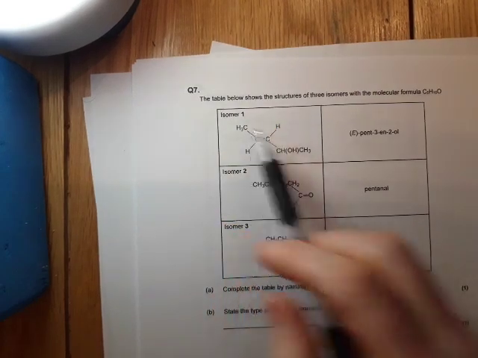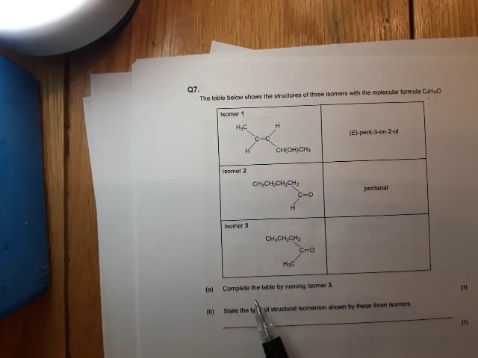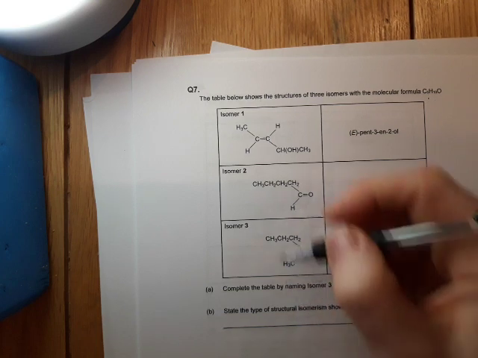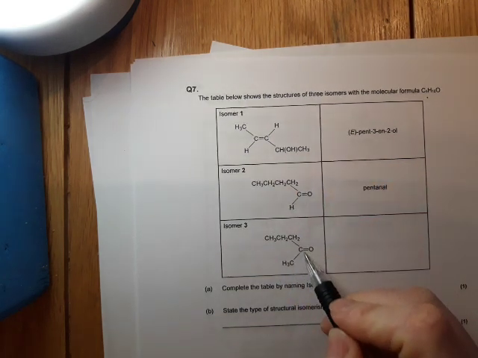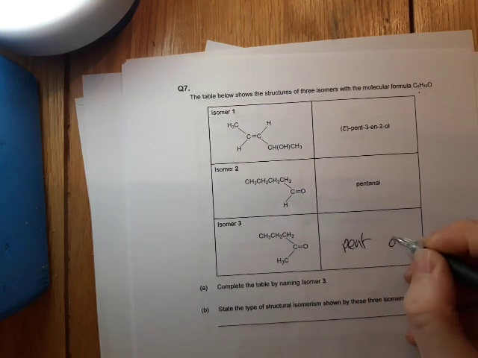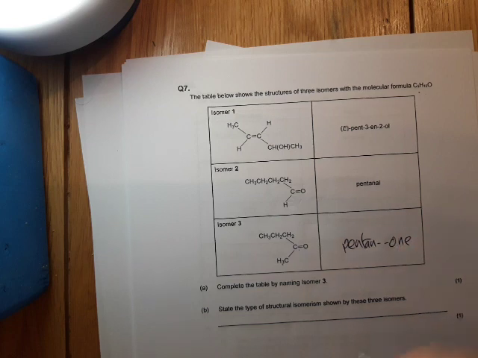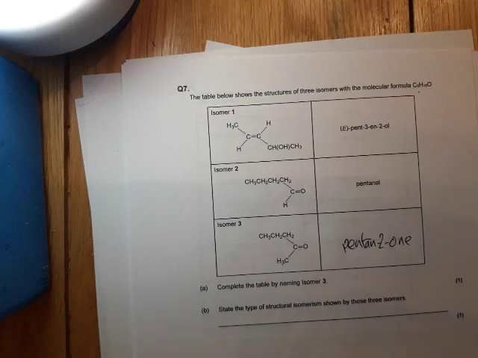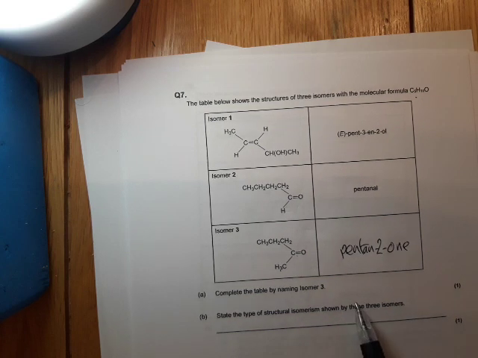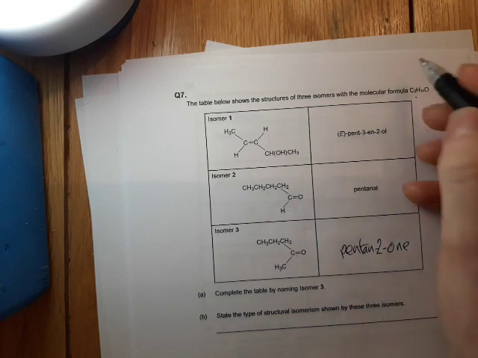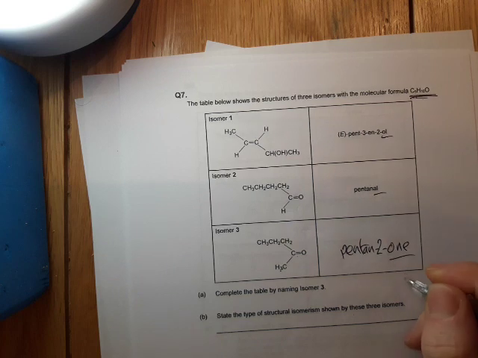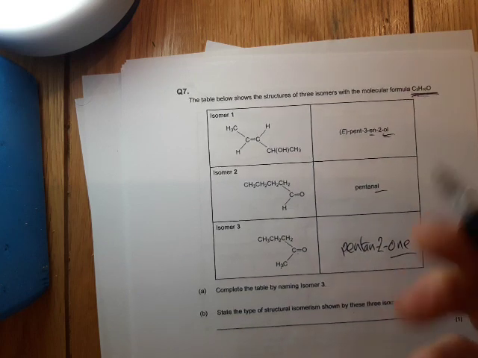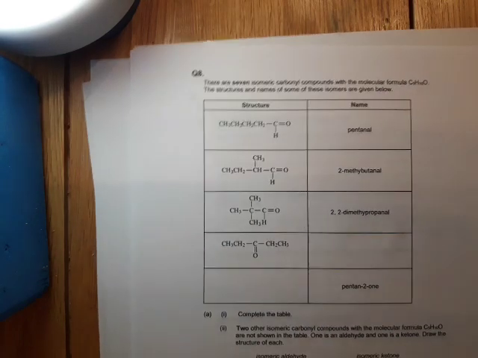Right, the table below shows the structure of 3 isomers with a molecular formula of C5H10O. Complete the table by naming isomer 3. It's a ketone, that. 1, 2, 3, 4, 5. Pentan, and you've got to put a number in there. Pentan-2-one. Yeah, you're doing well here. State the type of functional group isomerism shown. Well, this is an ol, this is an al, this is an one. Anyway, different functional groups. Functional group isomerism.